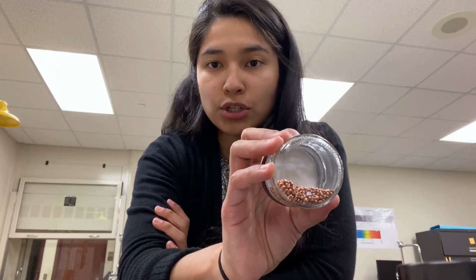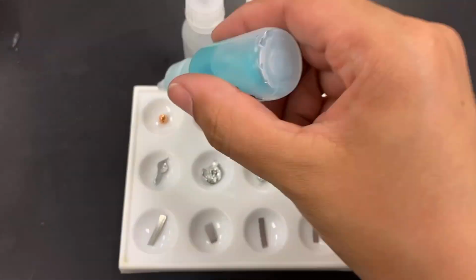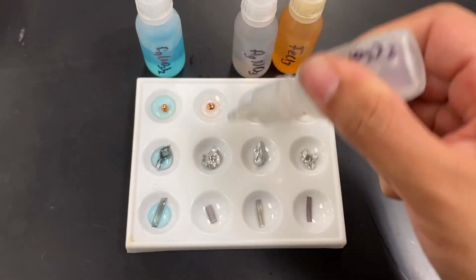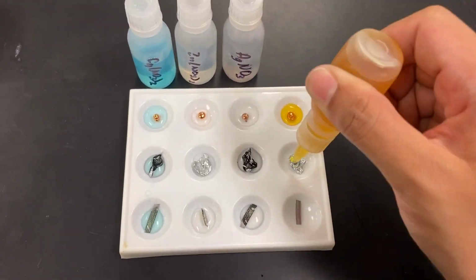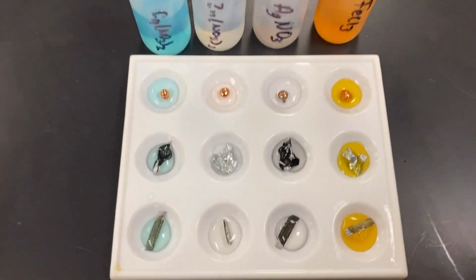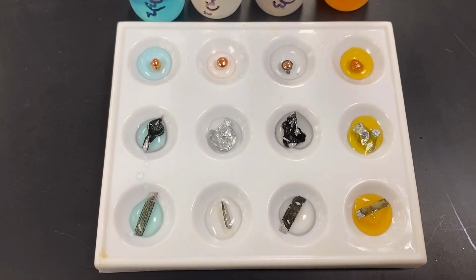So we want to make sure that we note if the single unbonded metal, these that I just showed you guys, did indeed displace the metal that is present in our solution, just like we have previously learned in the video based on the activity series. So let's go ahead and do that. What I am doing here is applying about 10 drops of each of our solutions. I will then allow it to rest for a couple of minutes.